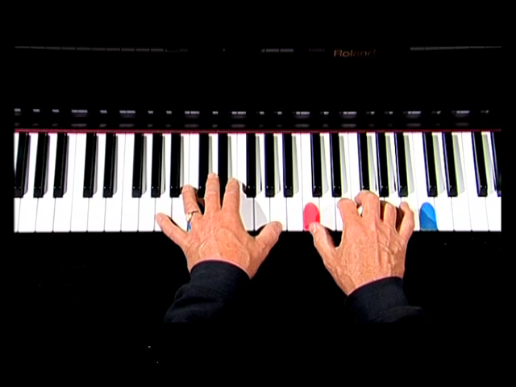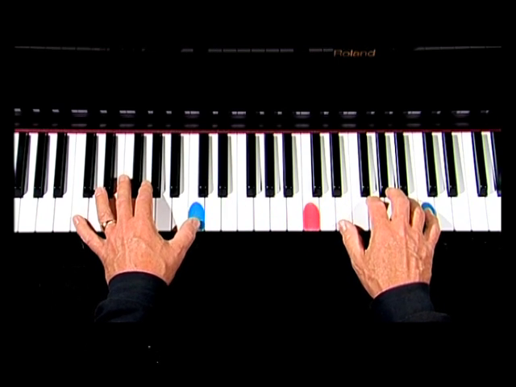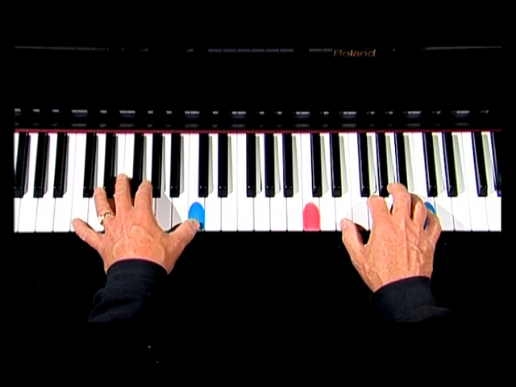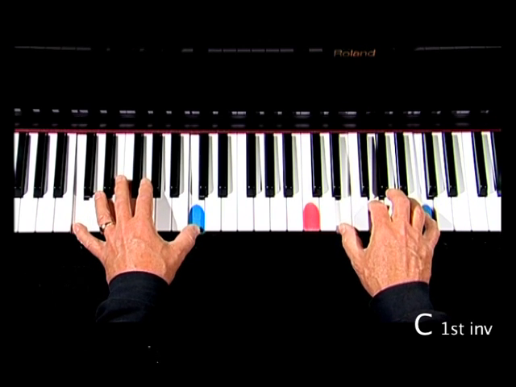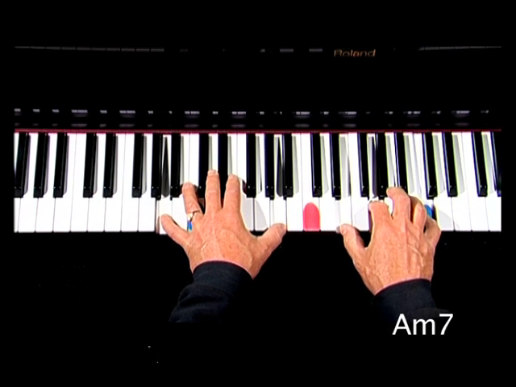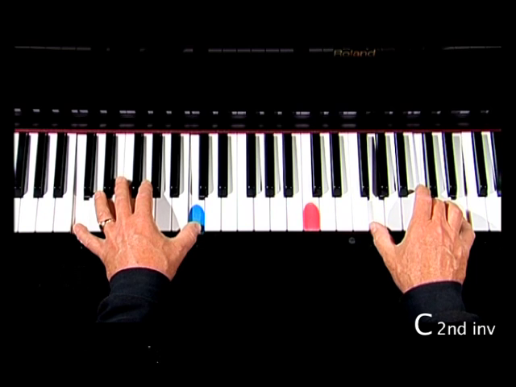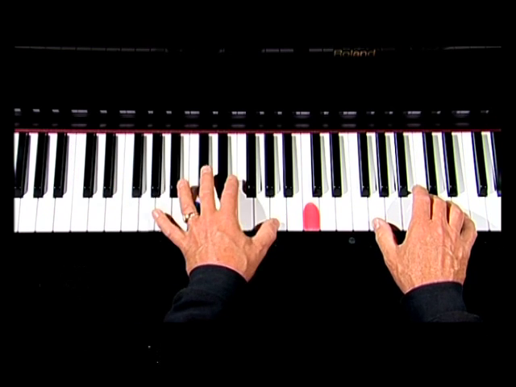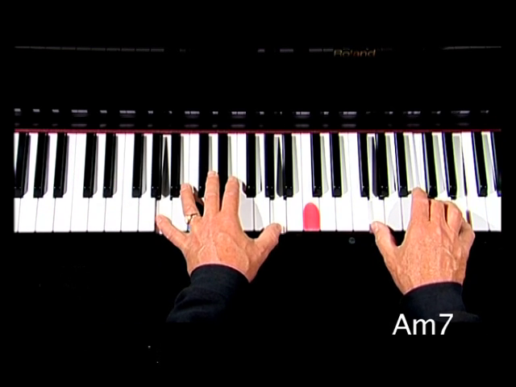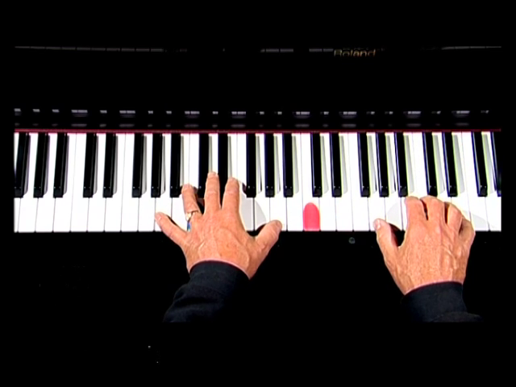This, of course, can be done with any inversion of C major chord. Here's the same thing with a C first inversion. C major becomes A minor seventh. And a second inversion of C, C major, becomes A minor seventh. We can do the same for any major and relative minor.